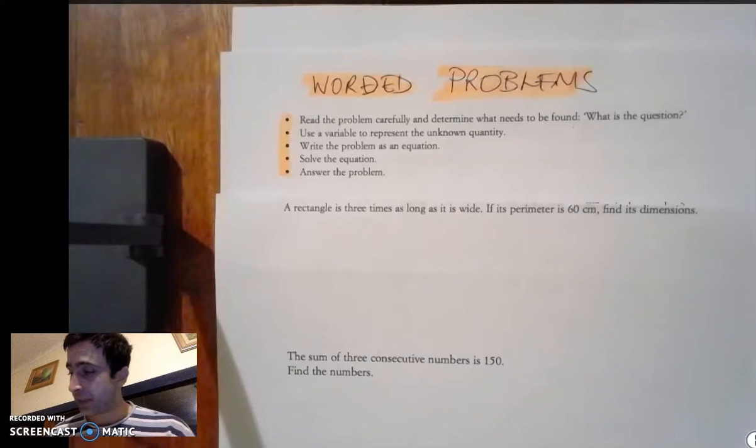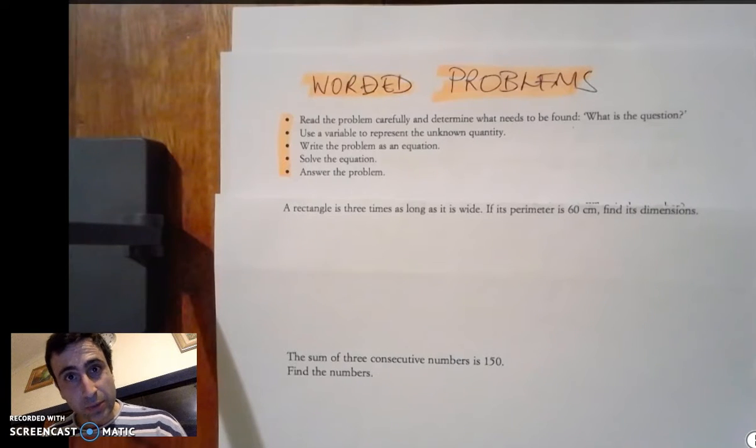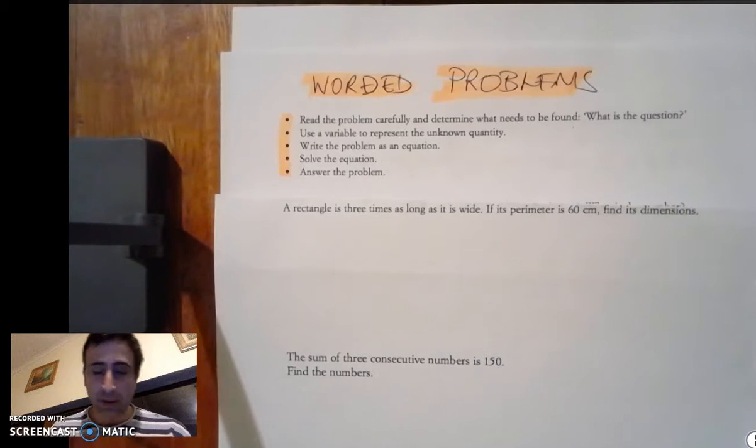G'day, this is our next lesson and it's on worded problems and how do we actually deduce worded problems. Now worded problems are a bit tricky because they're sometimes not very linear. In other words, you might get what's after the equal sign first and it's all backwards, and you kind of know what I mean after you do a few.